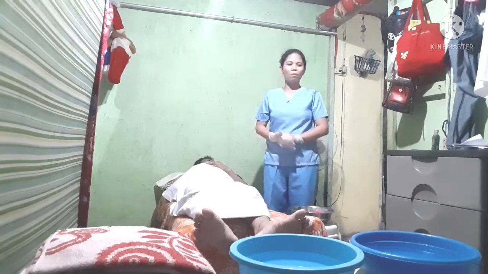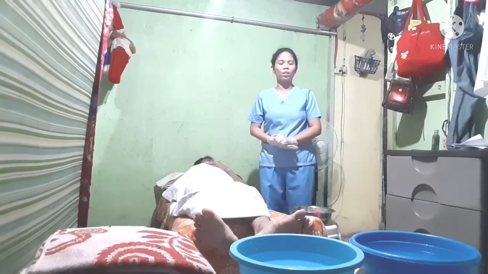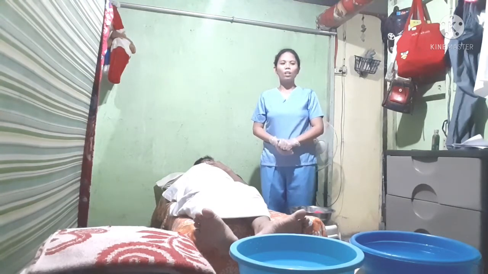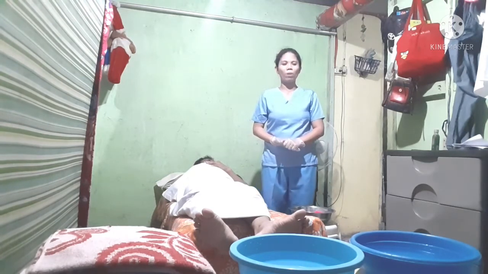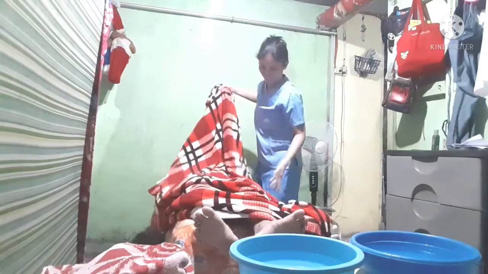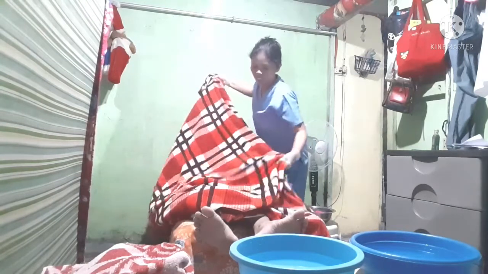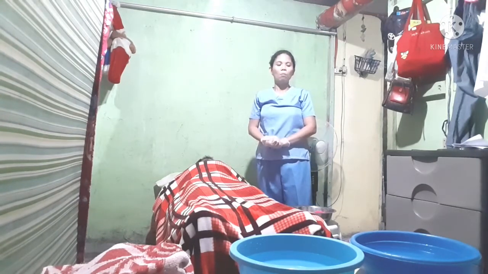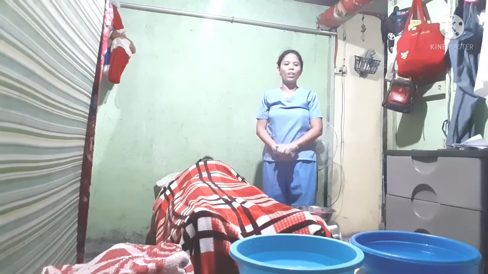Place the bath blanket over the top of the sheet. Roll down top sheet under the bath blanket. Putting bath blanket provides warmth and privacy. Sir, I'm going to put the bath blanket. Spread the bath towel across the bed under the client's head. Placement of bath towels prevents soiling of bed linen and bath blanket.